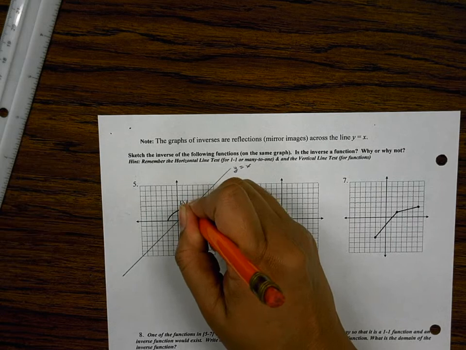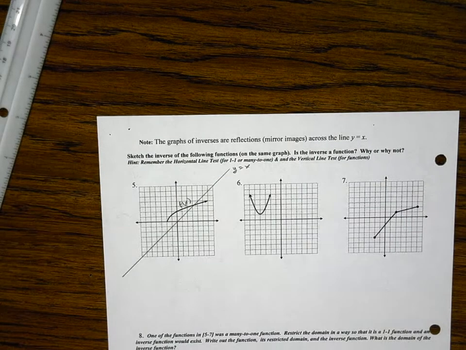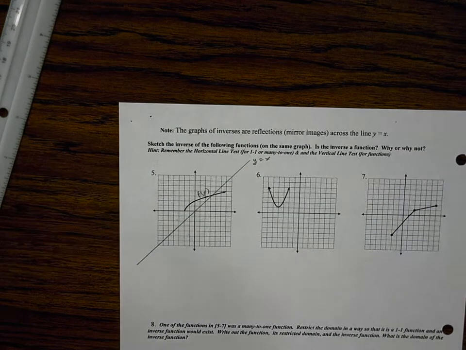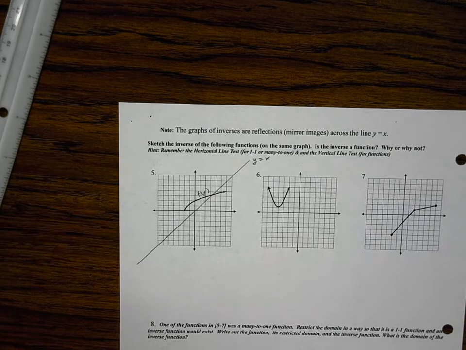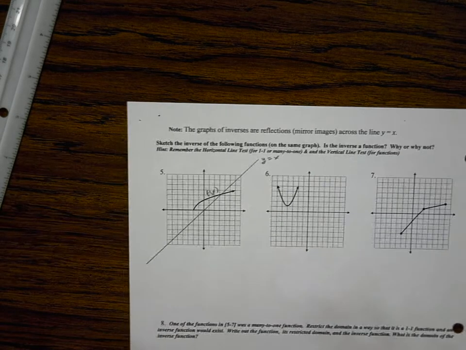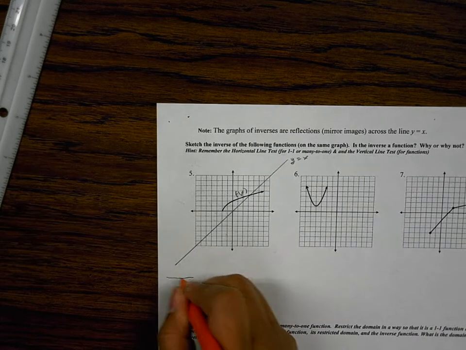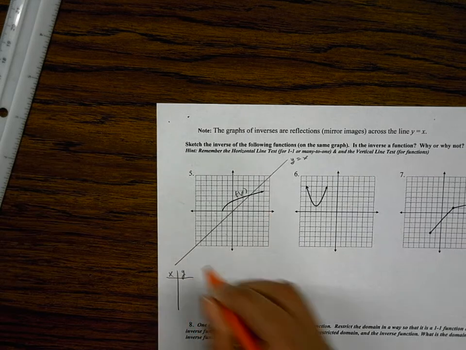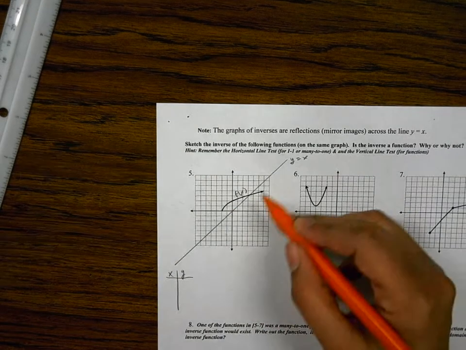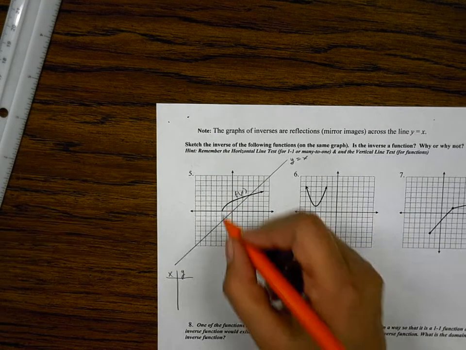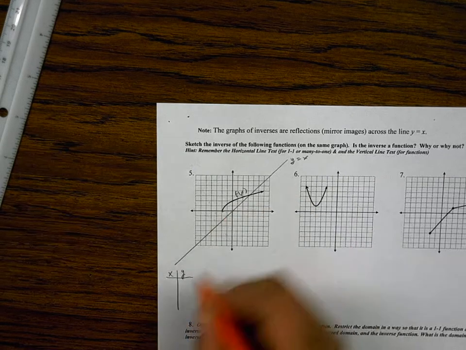Okay, so I'm going to call this one the original function. And we have to sketch the inverse. Now, eventually it's going to get a little easier, but I will tell you this. Right now, just make a t-chart. And just pick a few points that you can find on the original graph.